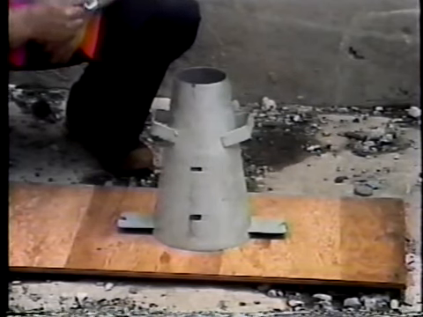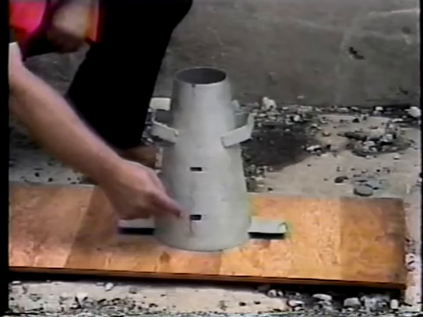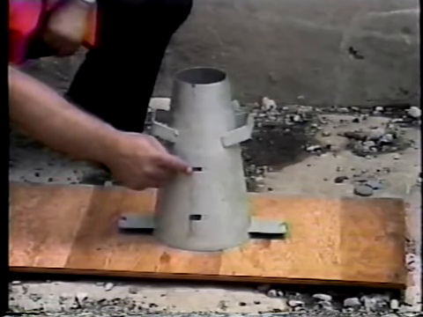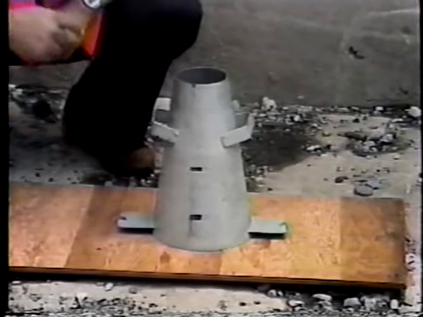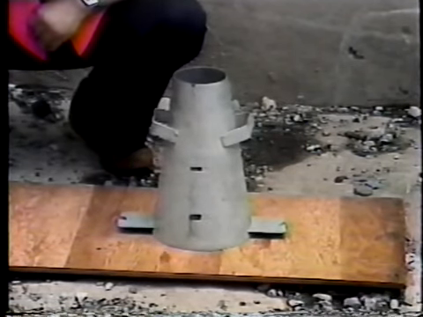So the first layer should come up about 2.5 inches from the base. The second layer should come up about 6 inches. That's about halfway up the cone. And the third layer should overflow the cone.